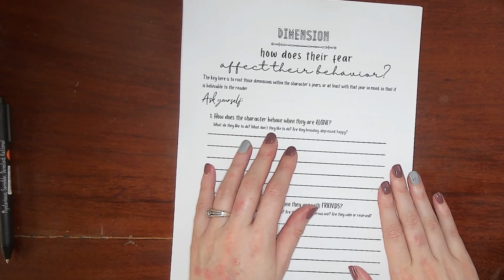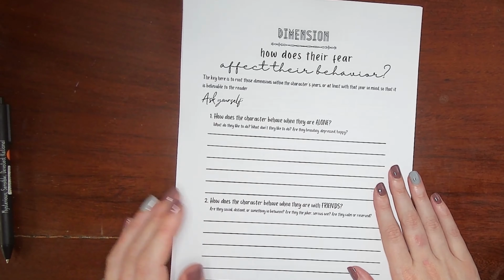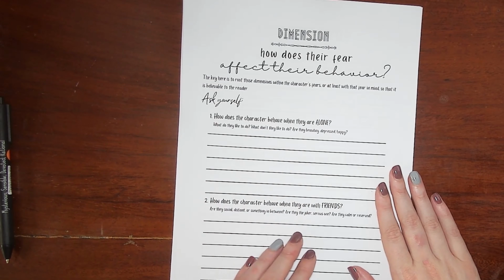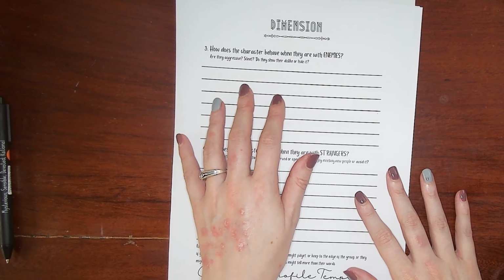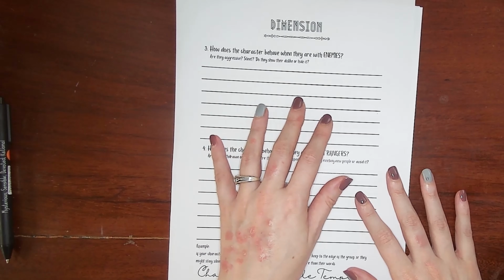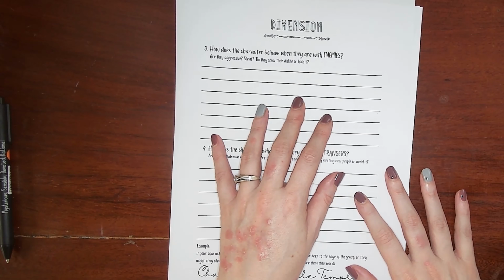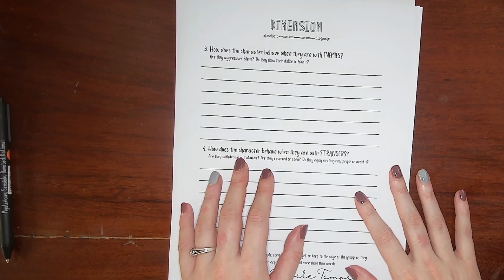How does the character behave when they are alone? How does the character behave when they are with friends? How does the character behave when they are with enemies or people they don't like? How does the character behave when they are with strangers?